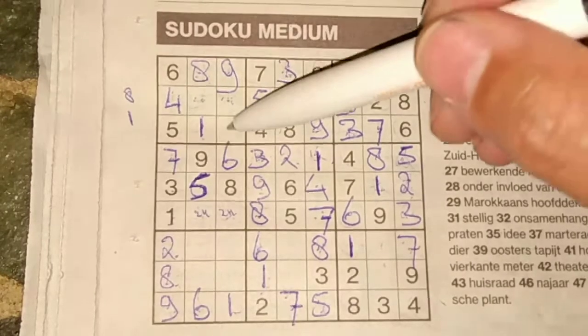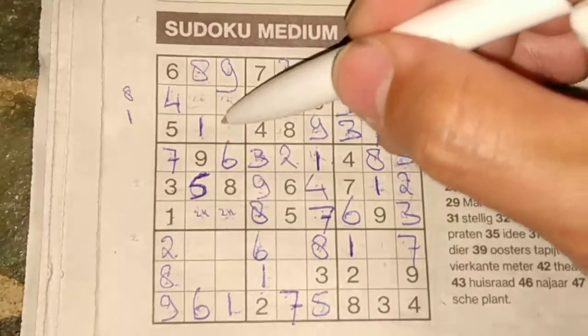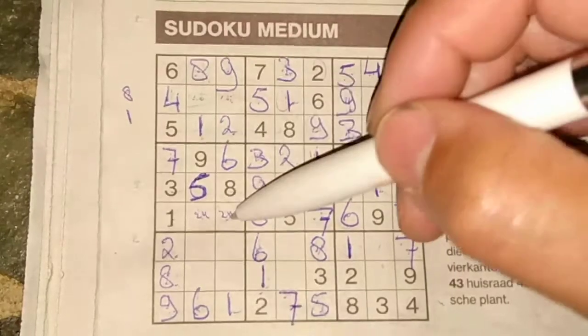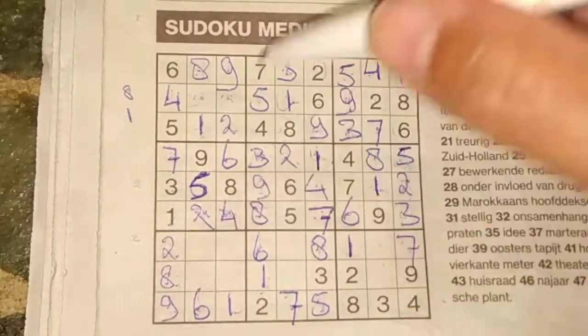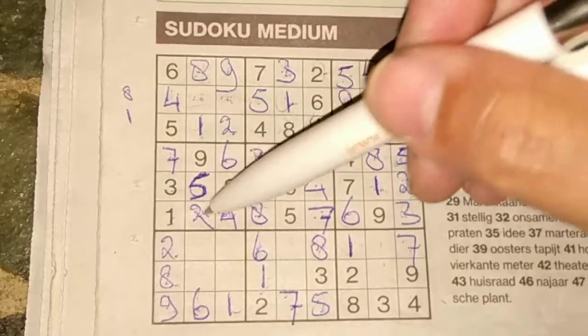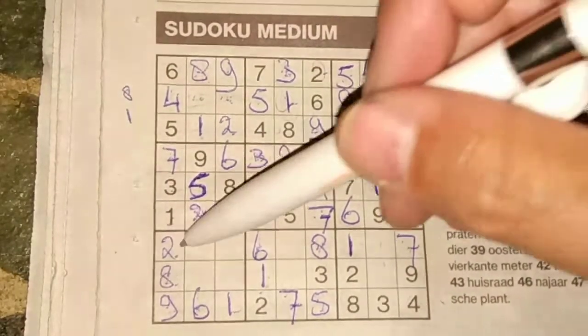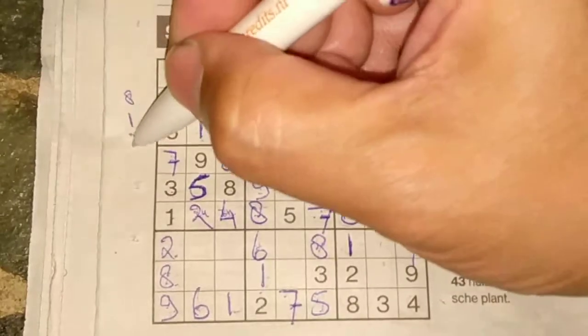And now, one number left in this row for the number 2. Now we have a 2 here, so this should be the 2, this should be the 4, and all the 2s are used. I can see, yes, alright.